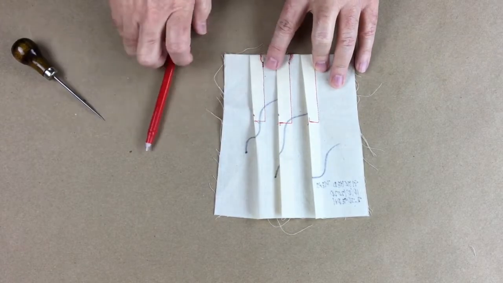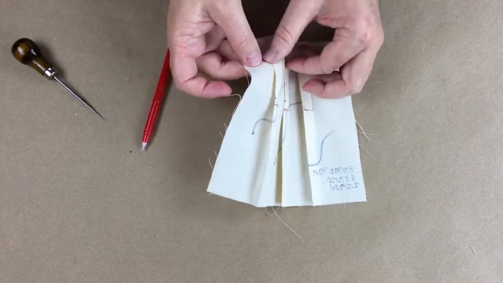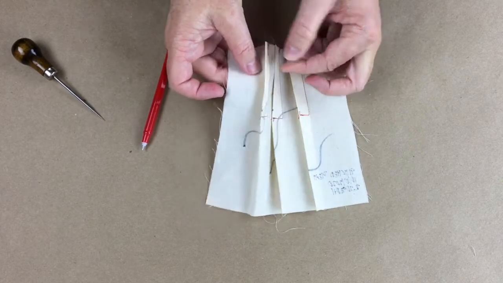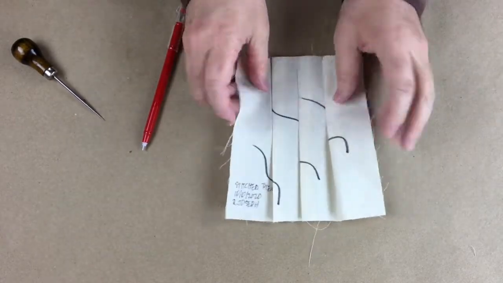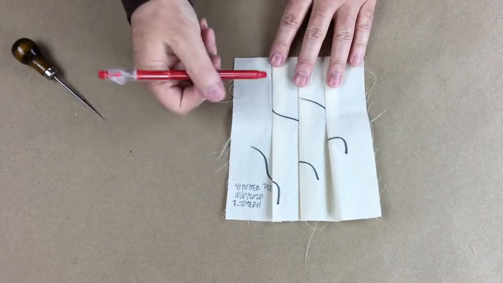All right. So again, the extra fabric for the pleat is on the inside of the garment, and the outside is nice and clean.